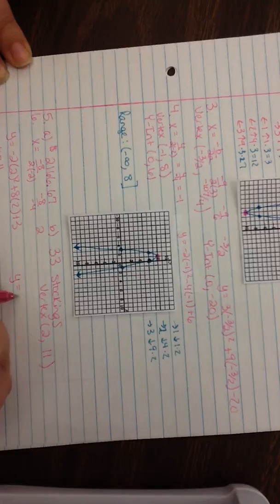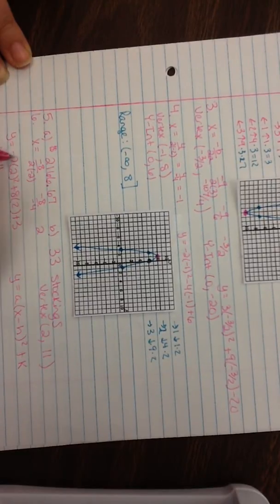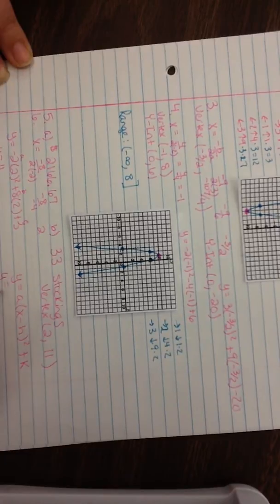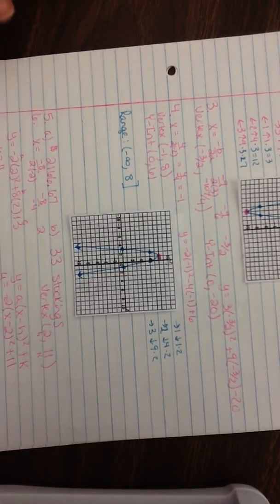So vertex form is y equals a times (x minus h) squared plus k. And this one was in standard form, so this is a, b, and c. Notice the only one that carries over from here to here is a. So y equals -2 has to come over from here. And then x minus, this is my h, and this is my k from the vertex: x minus 2 squared plus 11.